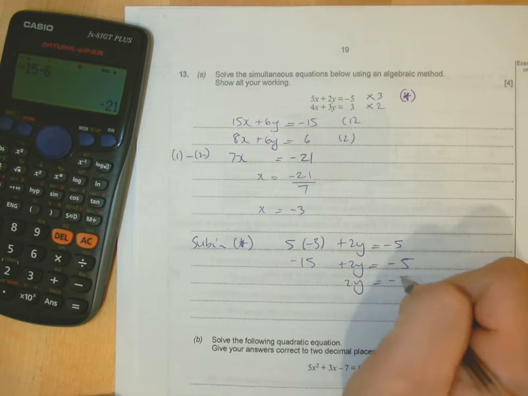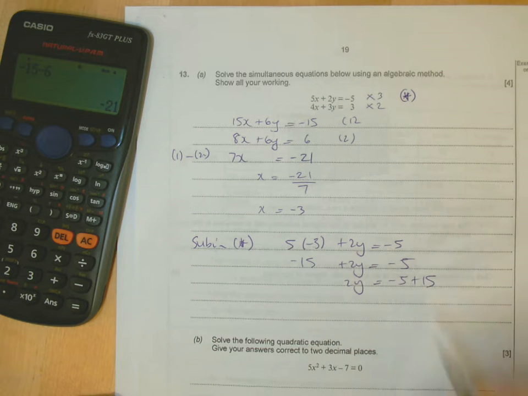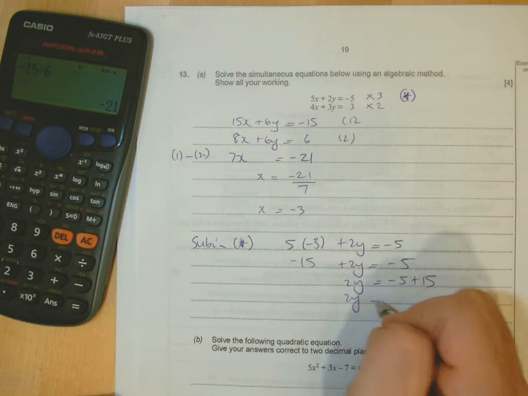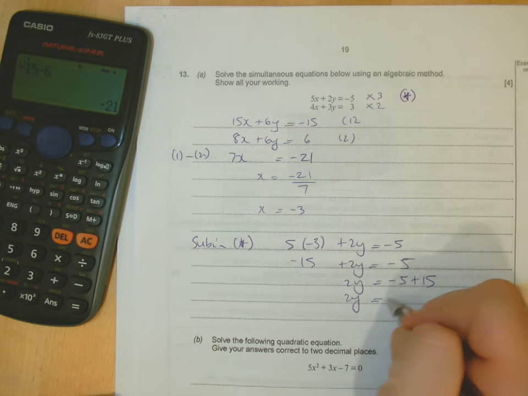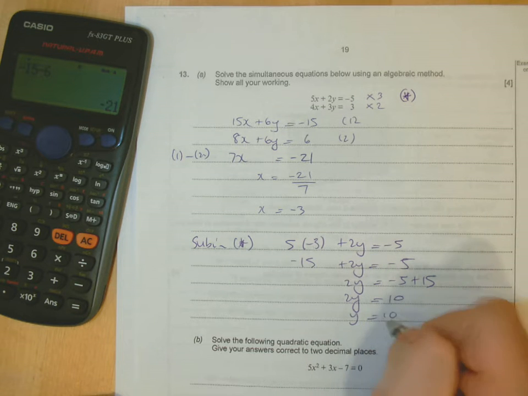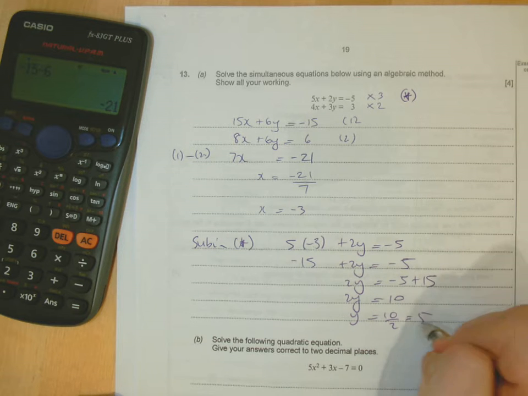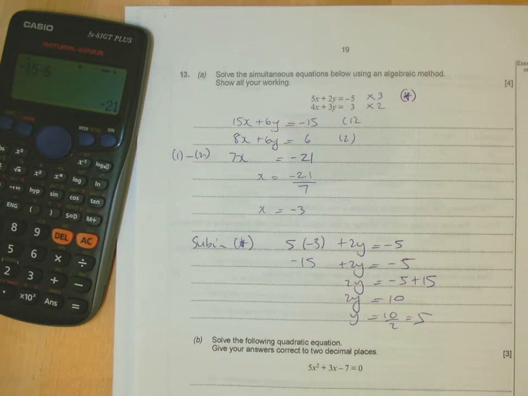2y then is minus 5. Take that minus 15 over, this becomes plus 15. So you get 2y then, that becomes minus 5 plus 15 is 10. So y is 10 divided by 2, which is 5. Job done. Okay, make sure that's clear there, and you've got your answer.